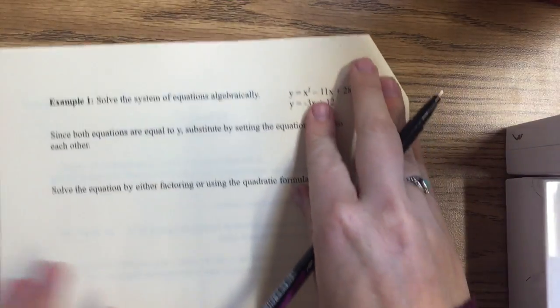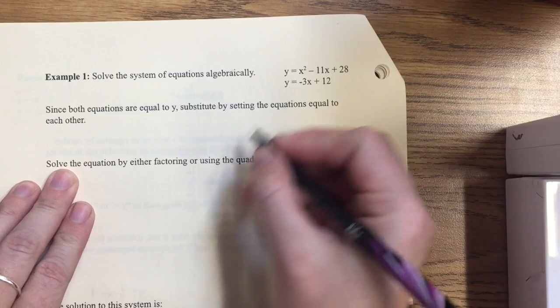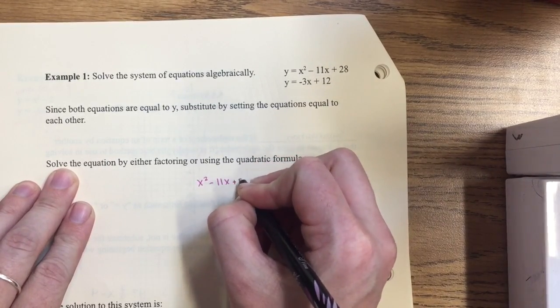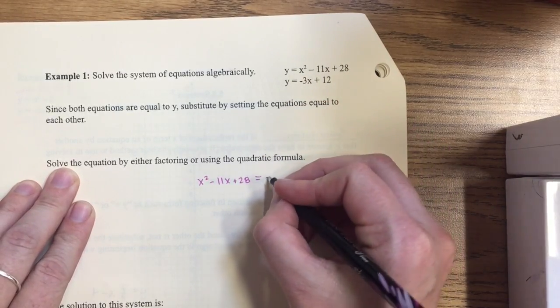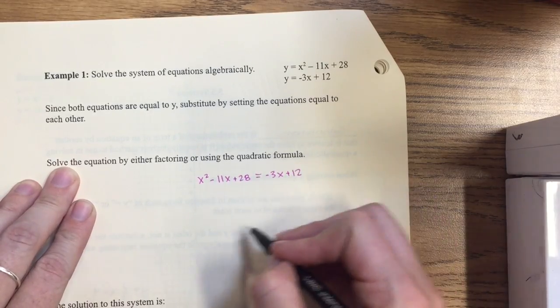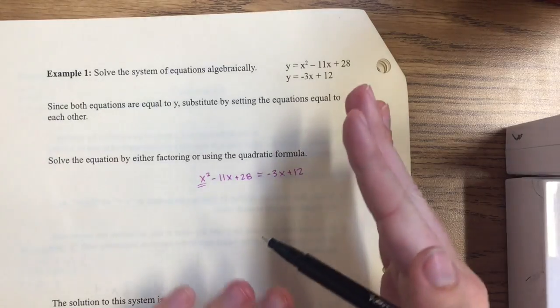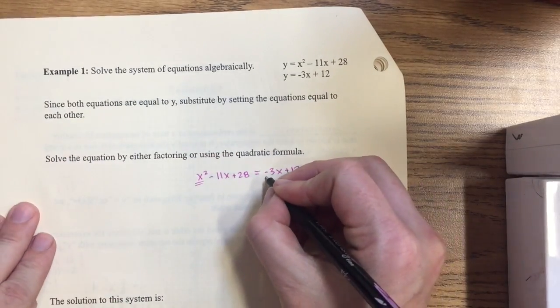On example 1, I do the same thing. I say that x squared minus 11x plus 28 is equal to that negative 3x plus 12. I want everything on the same side because of this x squared. That's what signals to me that everything needs to be on the same side because it's a quadratic.